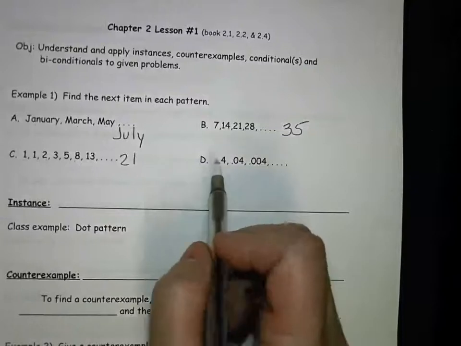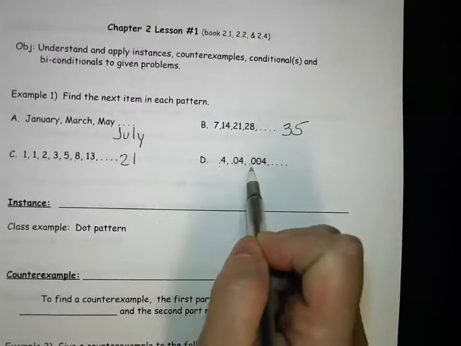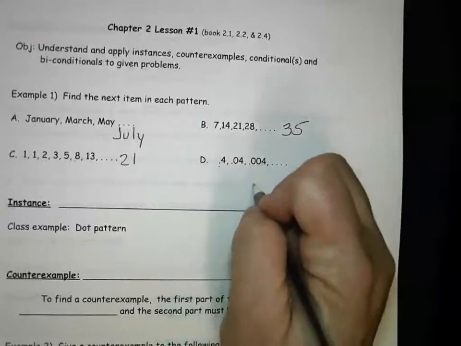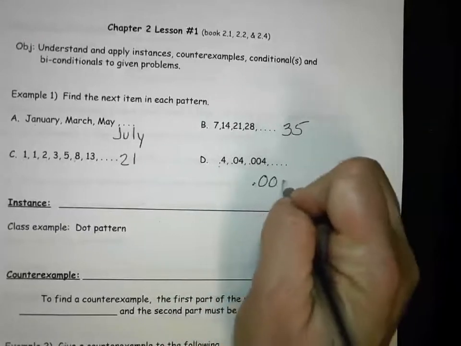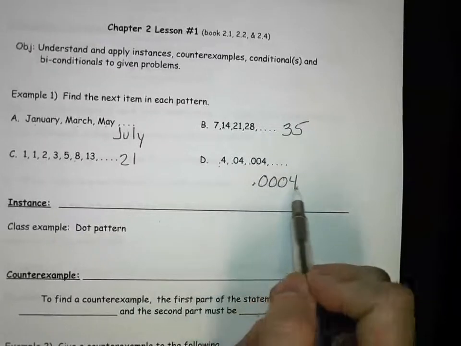Letter D, we have 0.4, 0.04, 0.004. So our next item would be 0.0004.